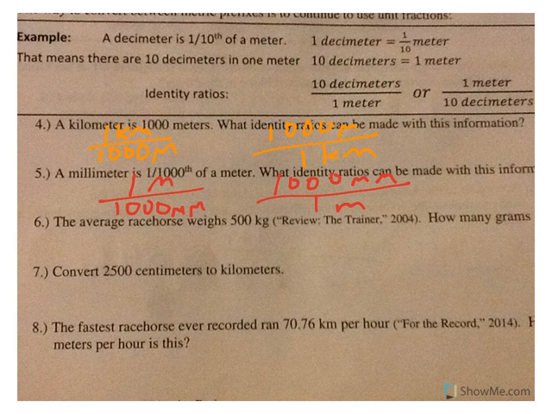Now, the average racehorse weighs 500 kilograms. How many grams is that? All right, now I want you to think about back there at the top. We had kilograms, and then there were hectograms, and then there were decagrams, and then we got to grams. Okay, so in this particular problem, we are starting in kilograms, and we want to go to grams. So how do we get there? 1, 2, 3. I moved to the right 3 places.